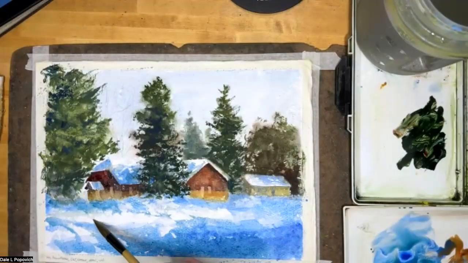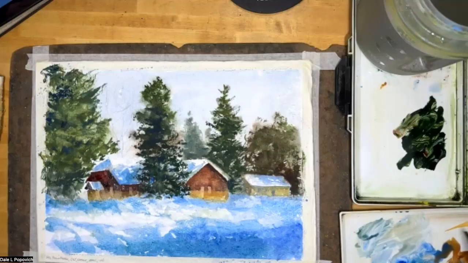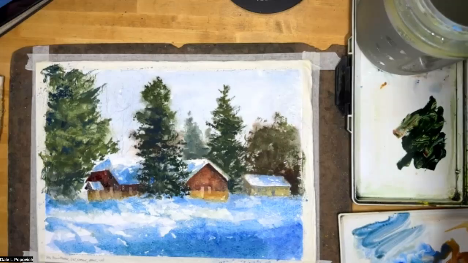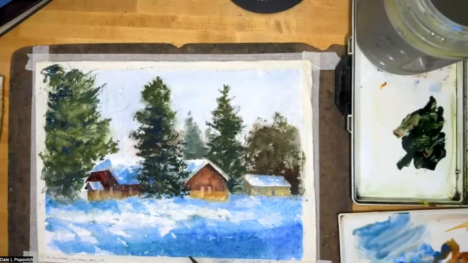And I'm going to kind of tone the snow down just a little bit because I don't want it to conflict with the roof up here too much. So I'm taking just a damp brush and kind of bringing in the blue-green here a little bit with the raw sienna and the cobalt blue. And just kind of breaking up that white line that goes across there.